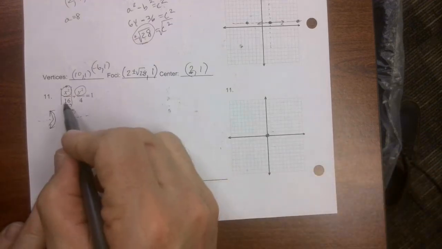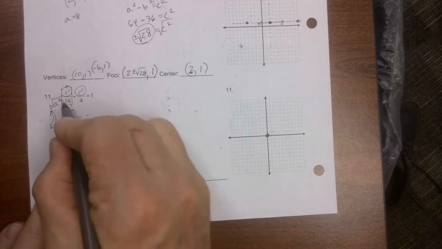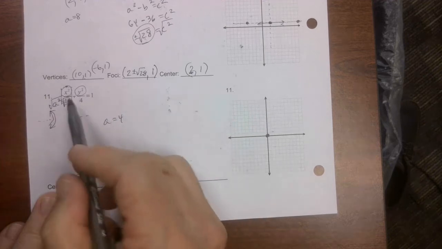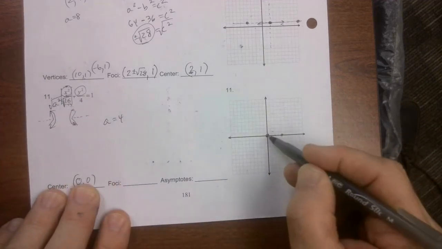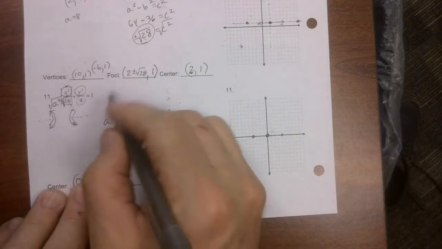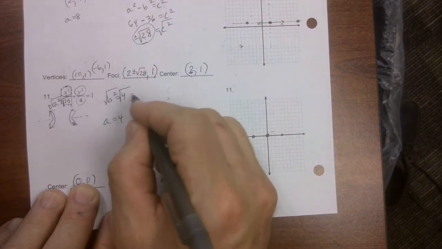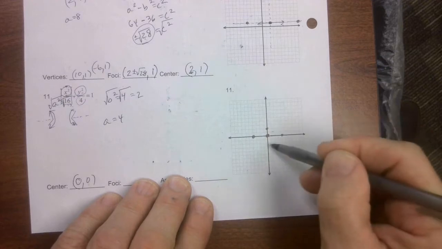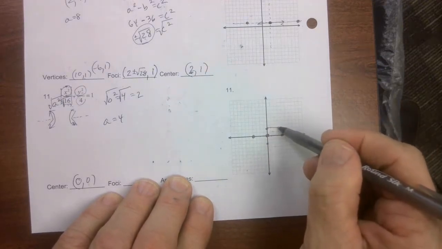And now we're going to make our hyperbola box because a squared is 16. So I'm going to take the square root. That means a is 4. That's the distance I move in the x direction. So 1, 2, 3, 4. 1, 2, 3, 4. And then I see this is my b squared. So b squared is 4. Take the square root, which is 2. Which means I travel along the y-axis 2 up and down 2. And now I'm going to draw this in.